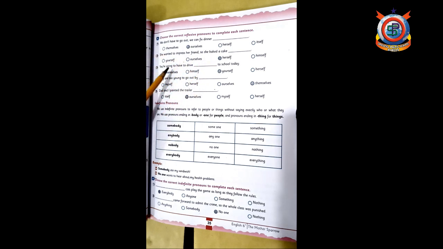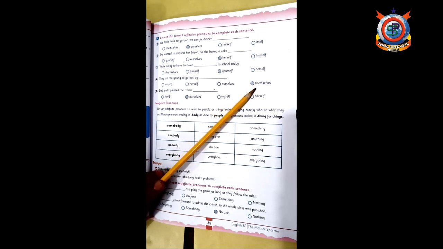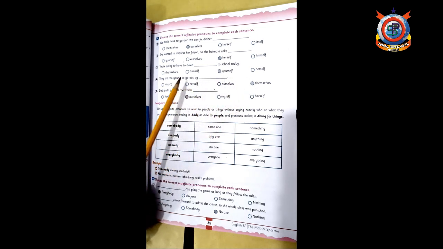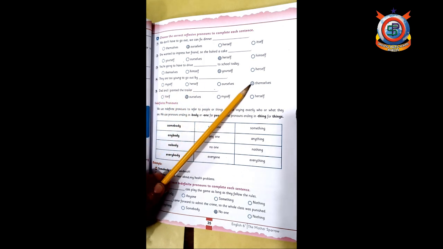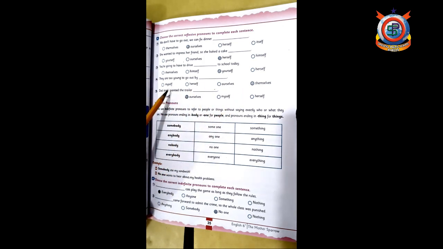You are going to have to drive yourself to school today, so the action of yourself comes back on you, so this is the right answer. They are too young to go out by themselves, so the action of themselves comes back on them and they're plural, so therefore themselves is the right answer. Dad and I painted the trailer.